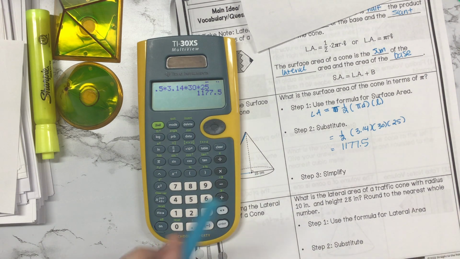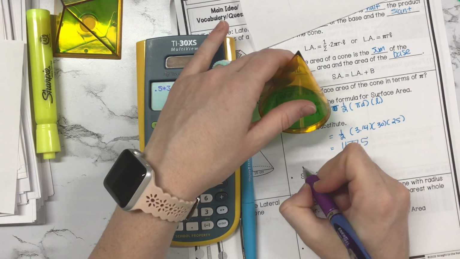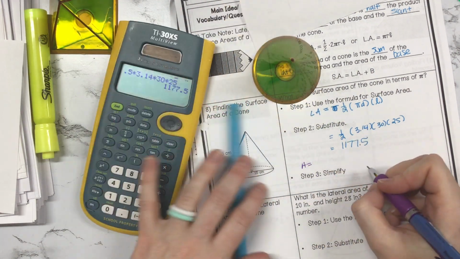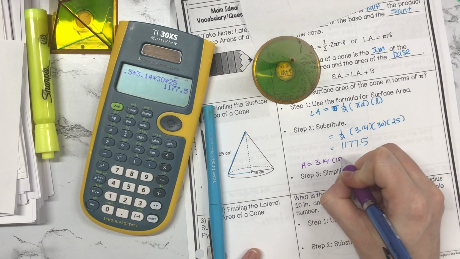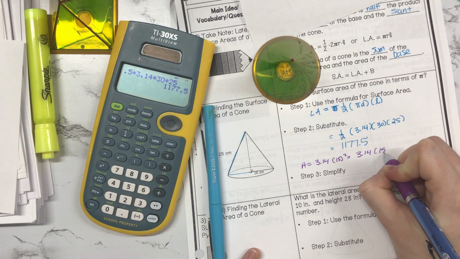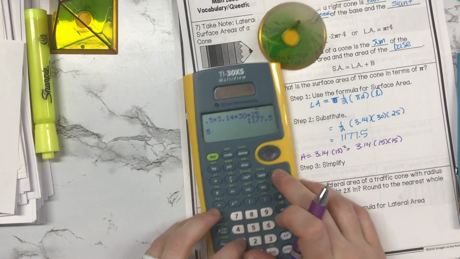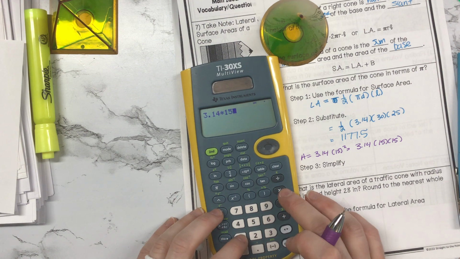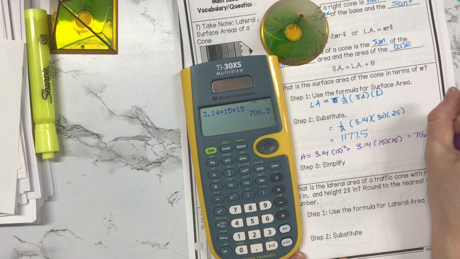So to get the total surface area, we also have to have the area of the base. So the area of the base of the circle is pi times the radius squared, which is 3.14 times 15 times 15, which is 706.5.